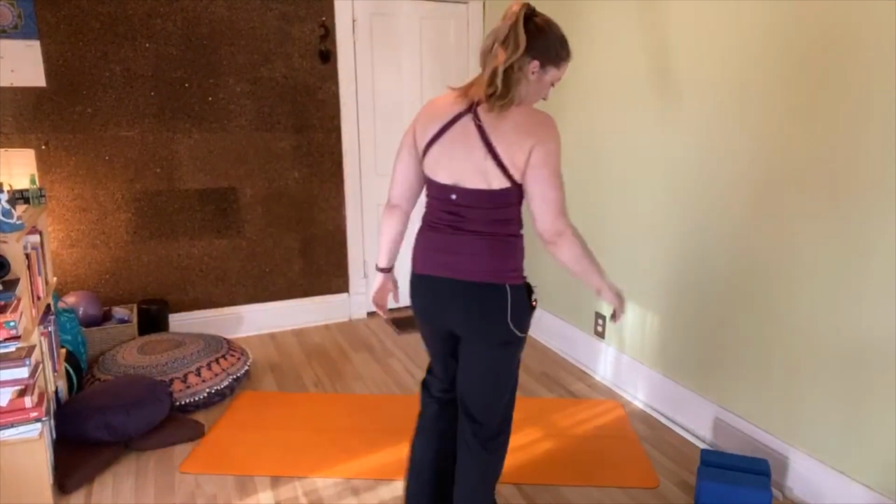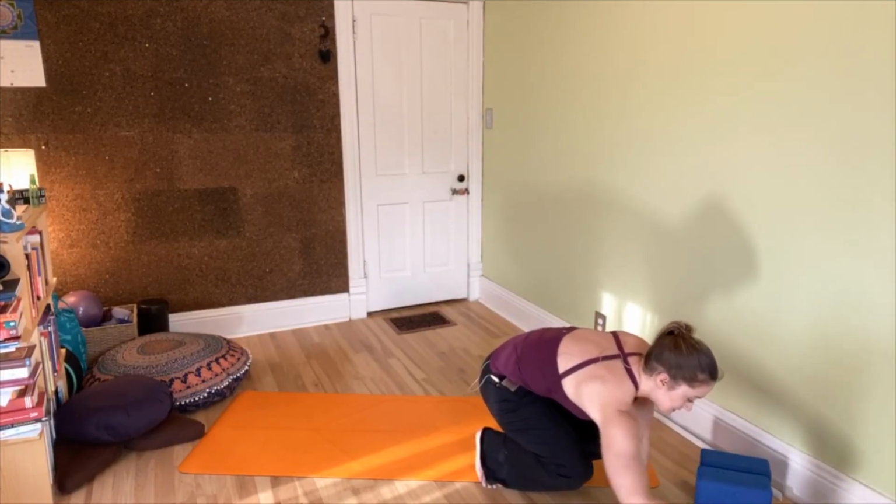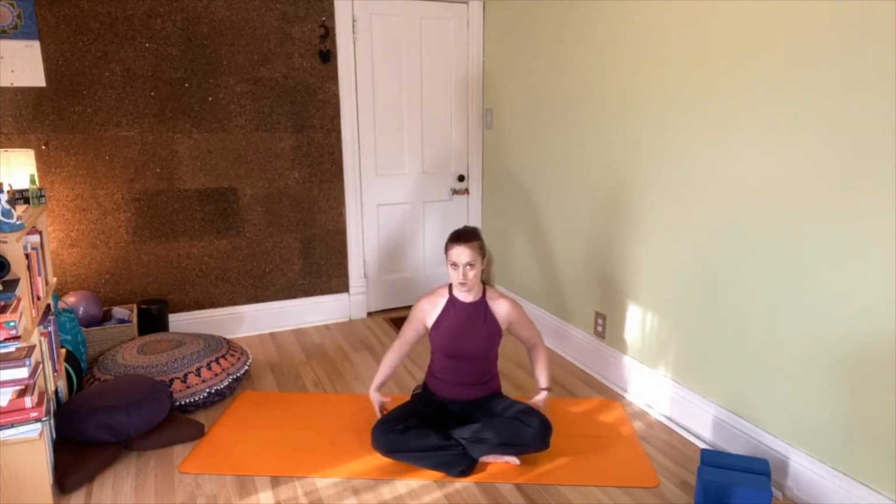So let's get into our hips and our twists. We will start seated, please. Centering first, of course. And you can sit onto a cushion, onto a towel, whatever you need. Feel where hips land. Feel where legs land.